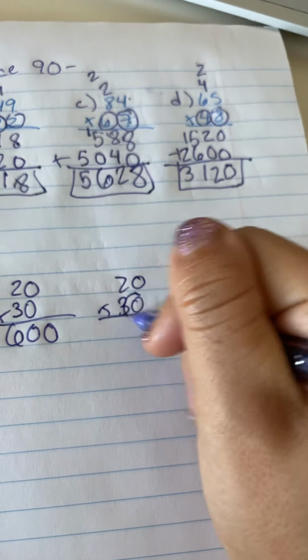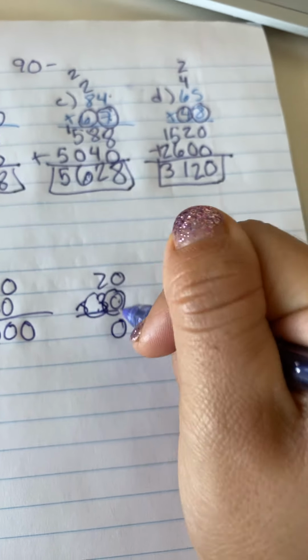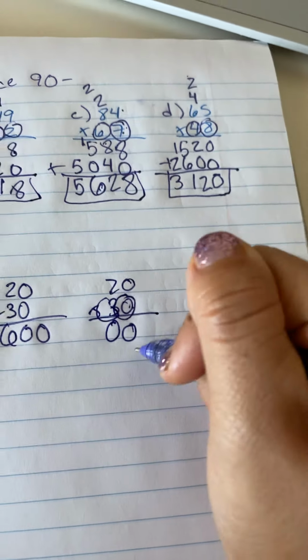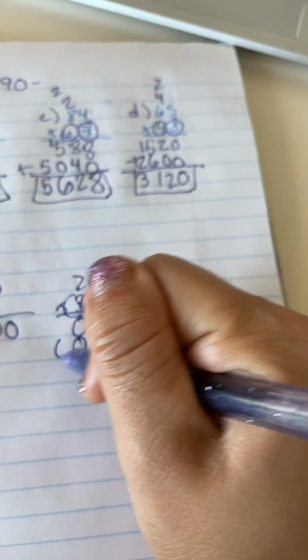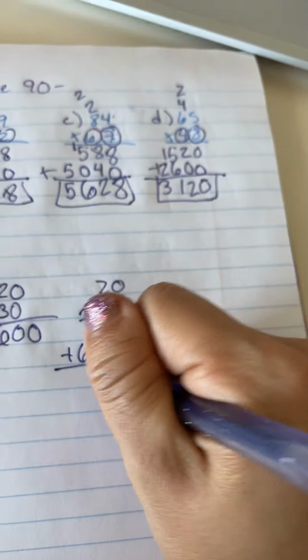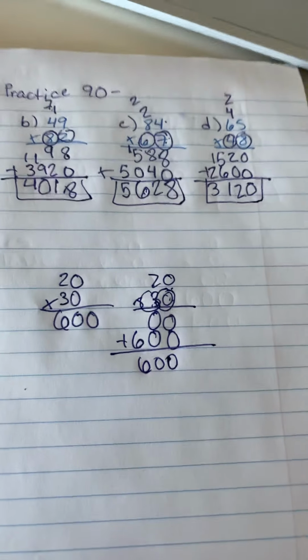Or you can do it the way we've been learning, and multiply each digit. So 0 times 0 is 0. 0 times 2 is 0. Bring down your 0. 3 times 0 is 0. 3 times 2 is 6. Then you add them, and you're going to get 600.